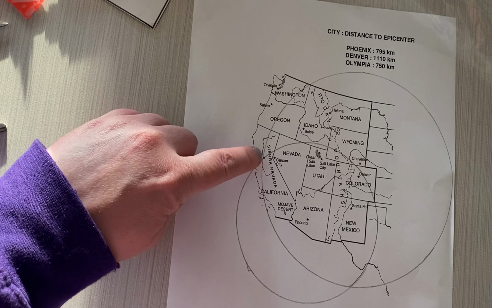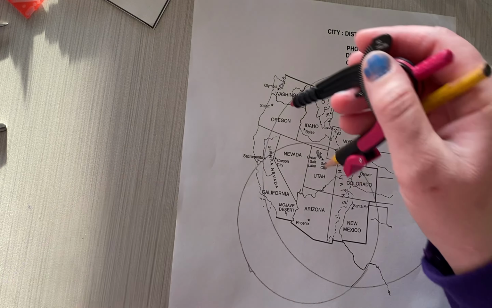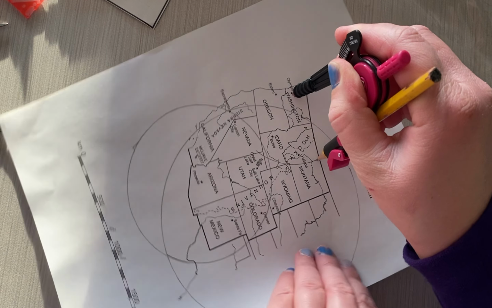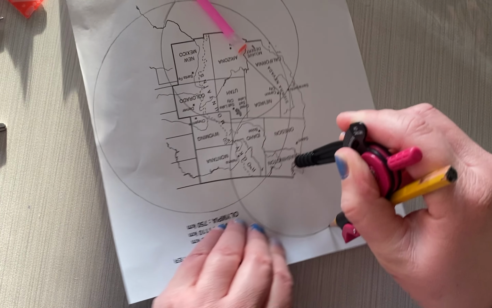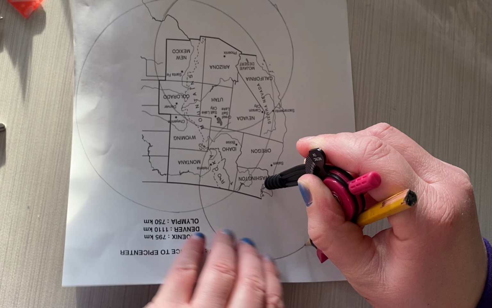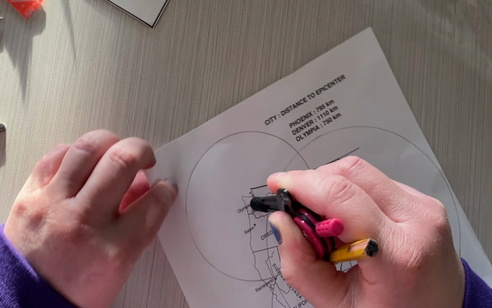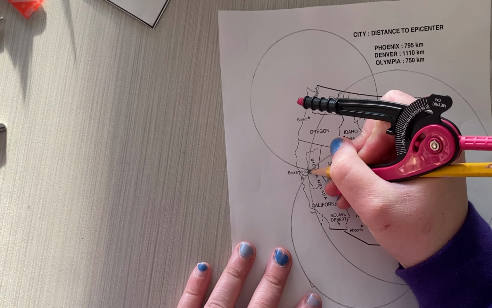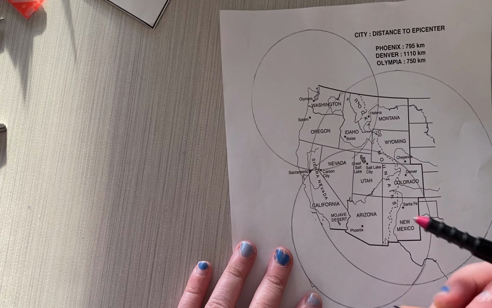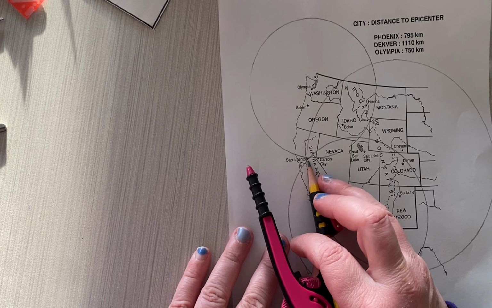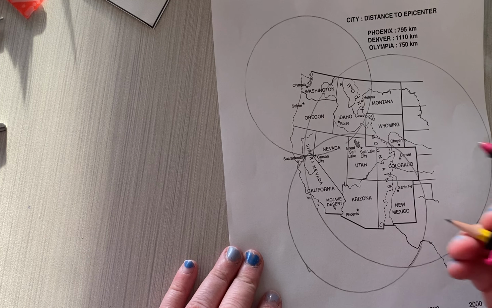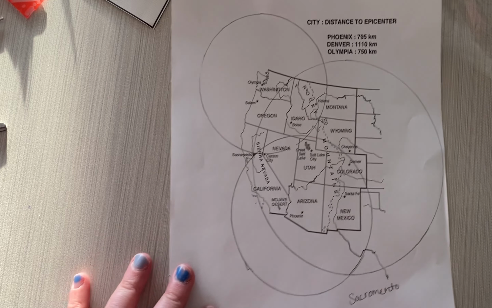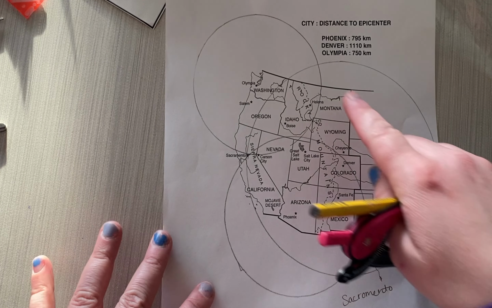Oh, the other thing I want to point out. So right now, the earthquake either has to be here or here. Well, if I come to Olympia and I do my 750 kilometers from there, make our 3rd circle, and our earthquake is going to, we see this little triangle here. Now, it's not exact, but I can definitely tell that Sacramento is the location of my earthquake. Okay, so this is the gist of it based upon distance.